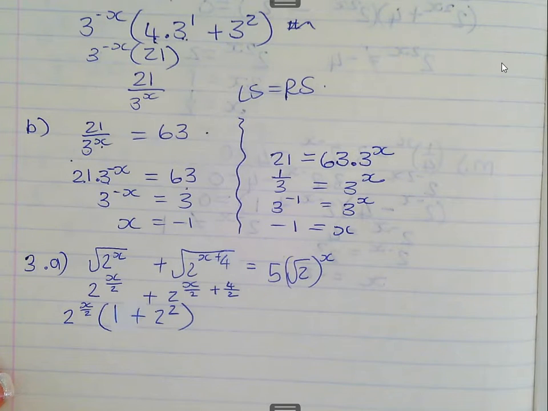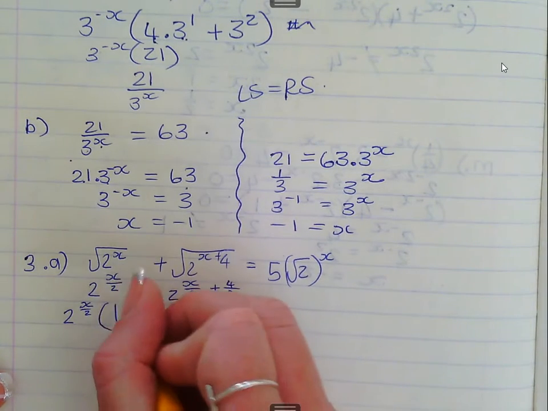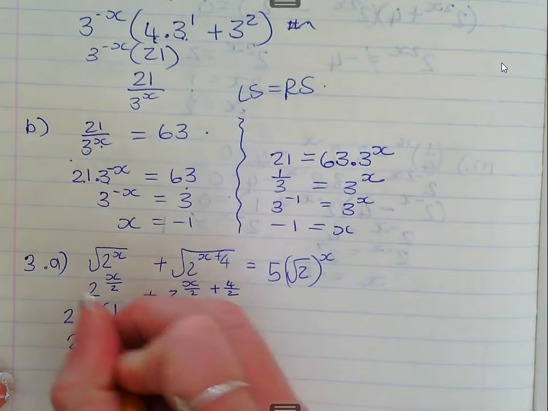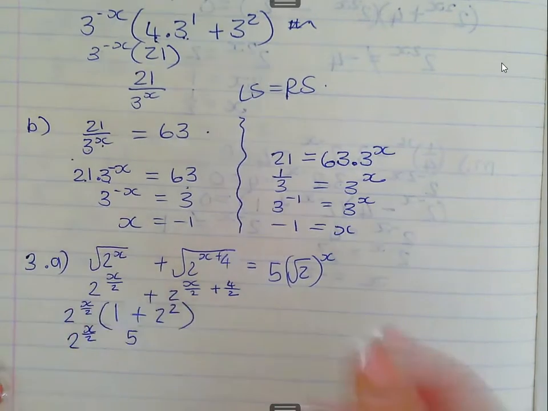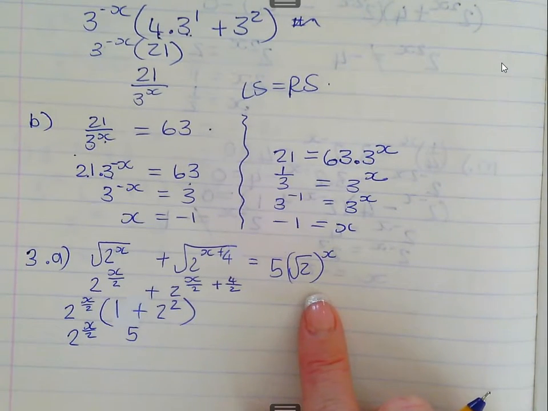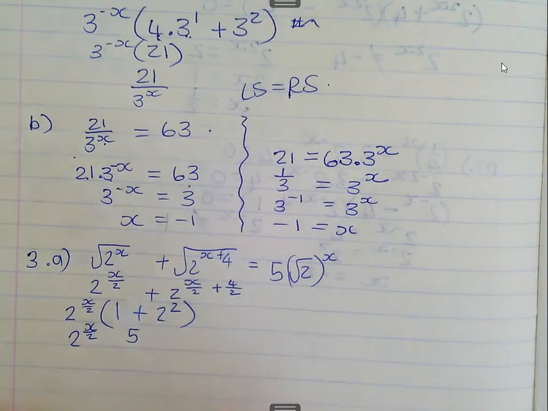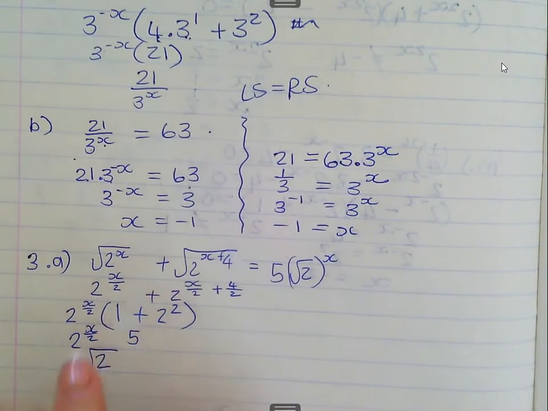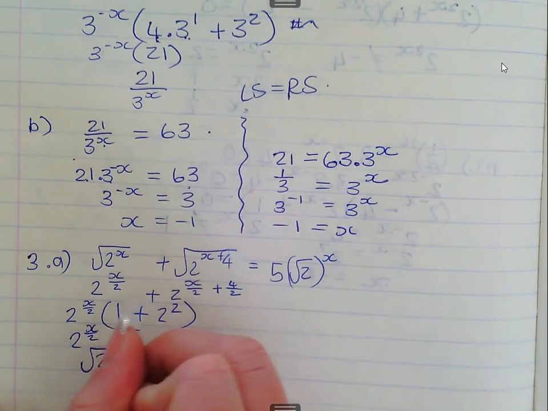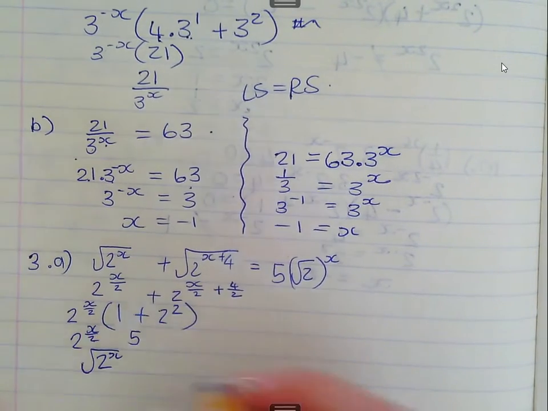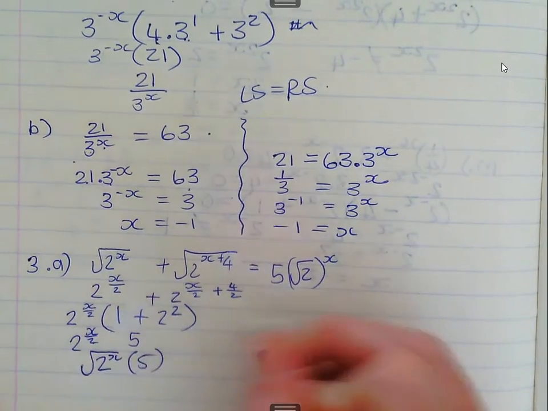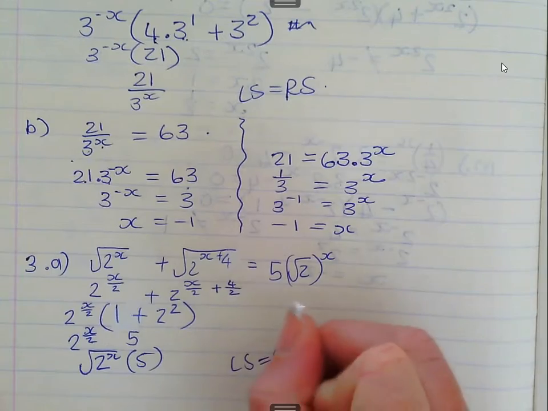Happy? Those two added gives me 5, and then I've got 2 to the power of x over 2, but they want it in surd form. So for me to convert this to surd, I'm going to leave the 2. What comes first now comes last. What came last now comes first. 5, and then the left side is equal to the right side.